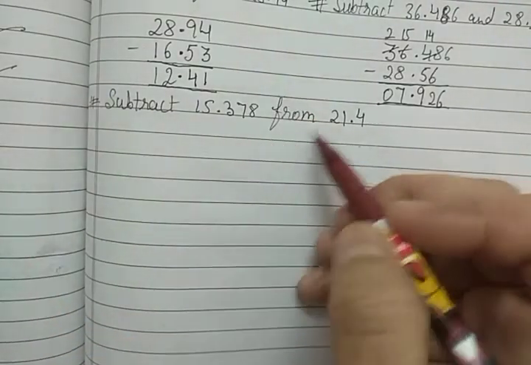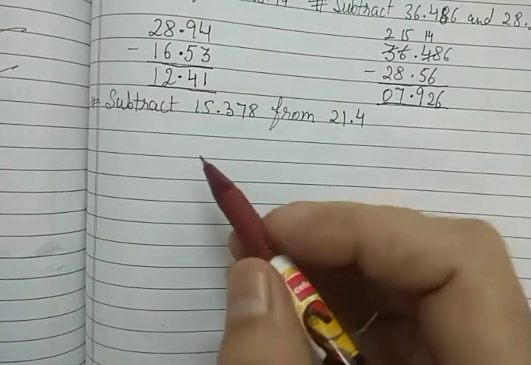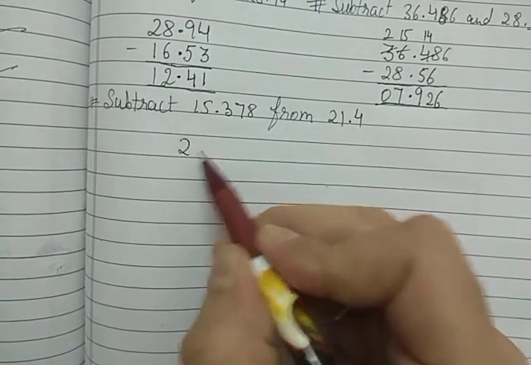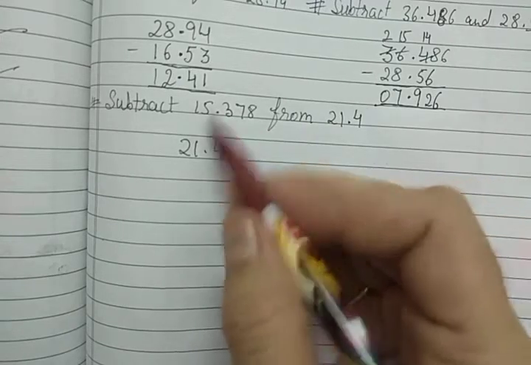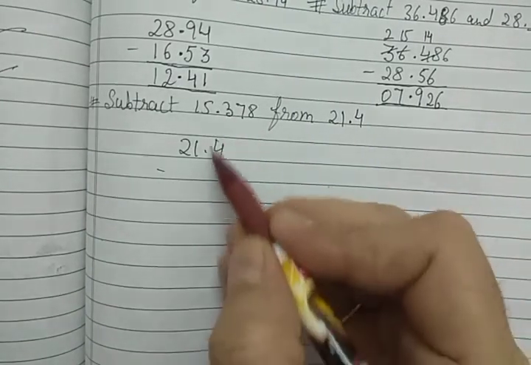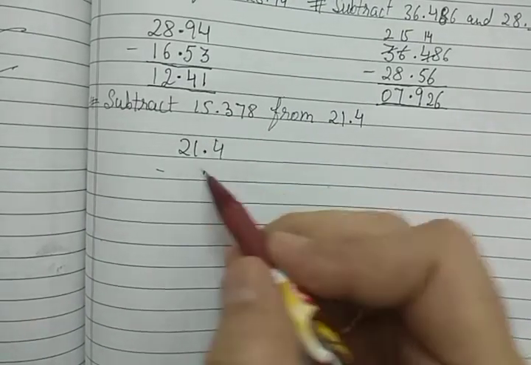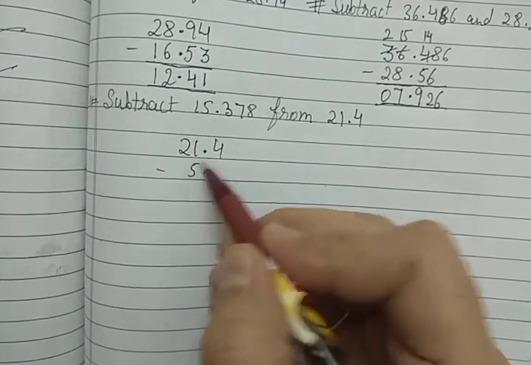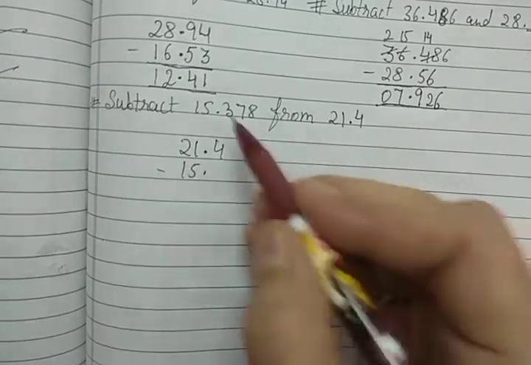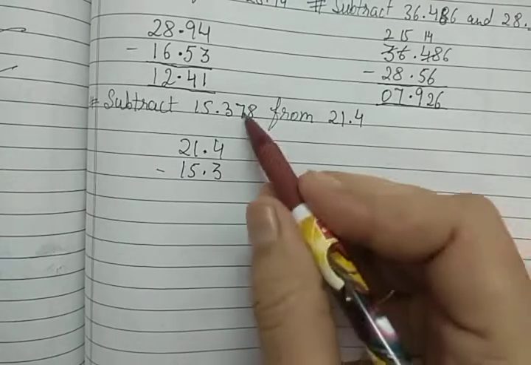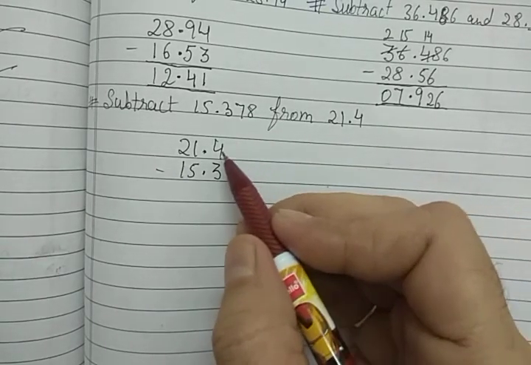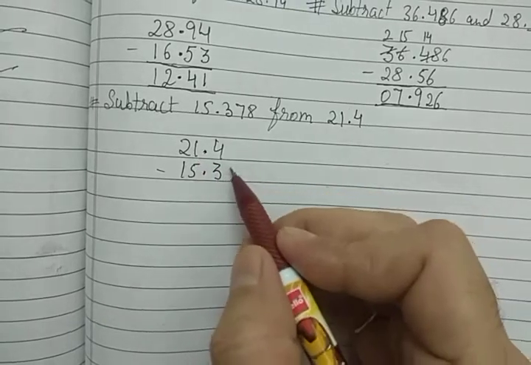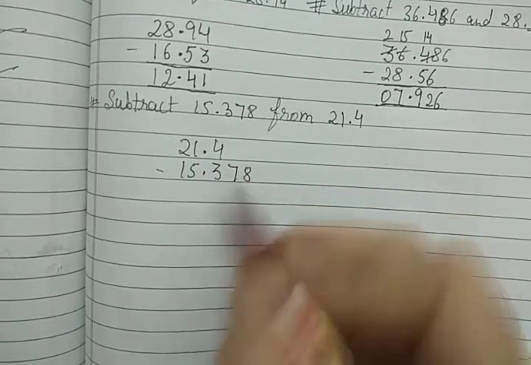So you know जब बीच में from आ जाता है तो second number को हम ऊपर लिखते हैं. So 21.4. Now arrange properly. Decimal के नीचे decimal. 5 is at ones place, so right under ones, 1 under tens, 3 under tenths. Now here 7 is at hundreds place, so there is no hundred place in the 21.4. So we'll write here, and 8 at thousands place.